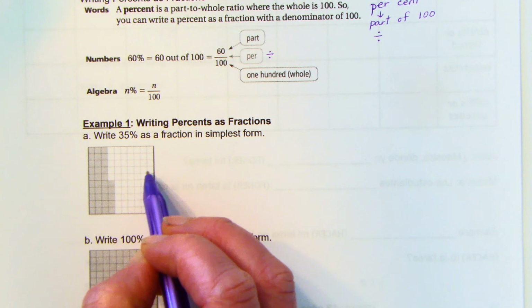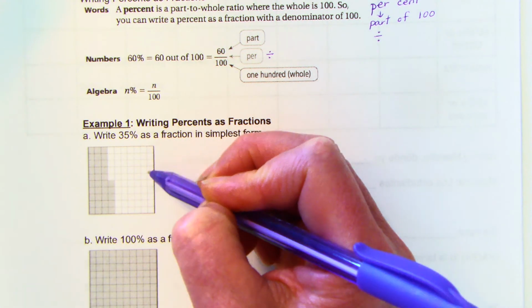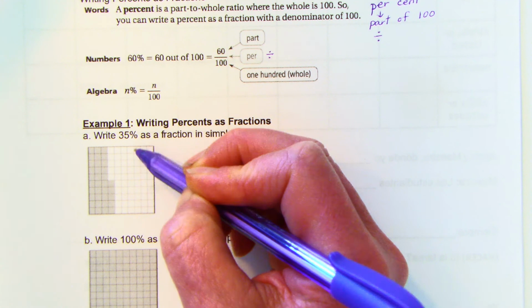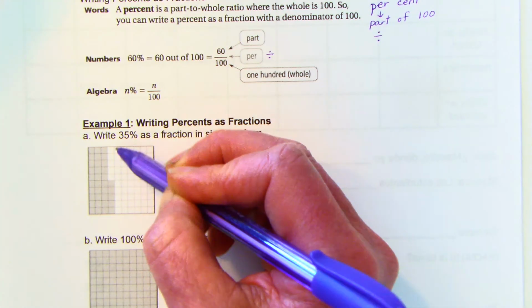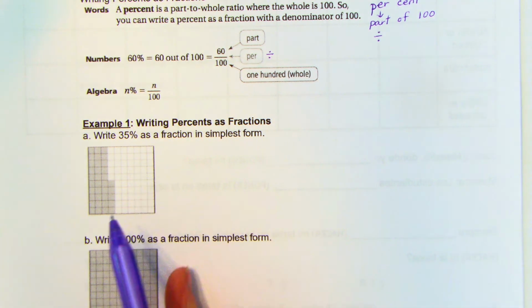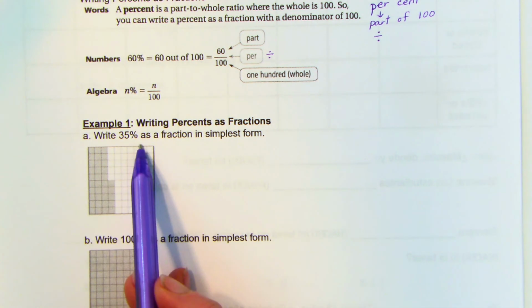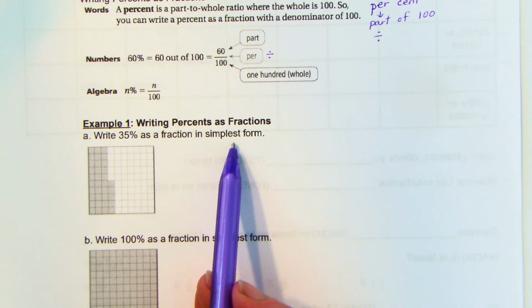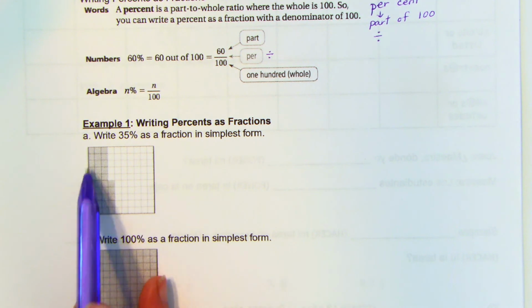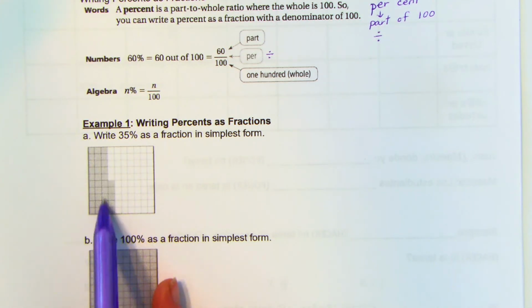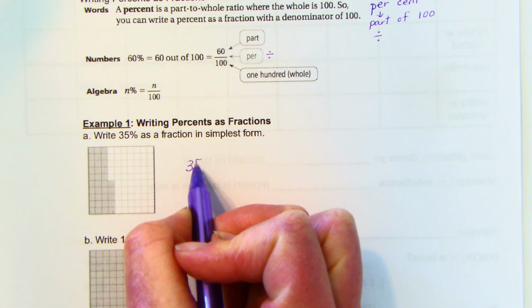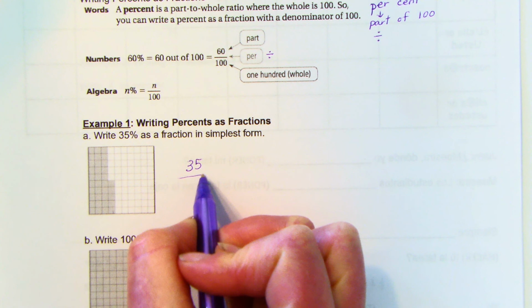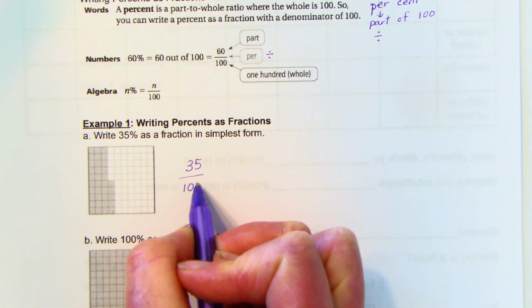This is a whole, and each of the rows or columns is 10, so it's a tenth. So if I count these up, 35% as a fraction in simplest form, I've got 10, 20, 30, 5, out of 100.